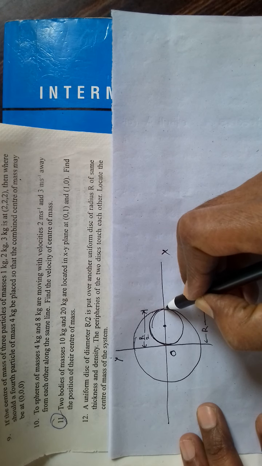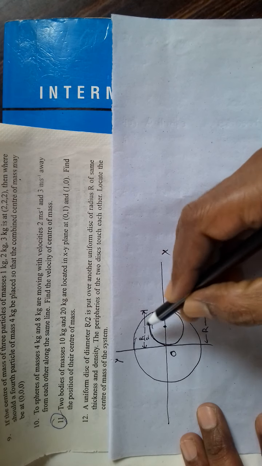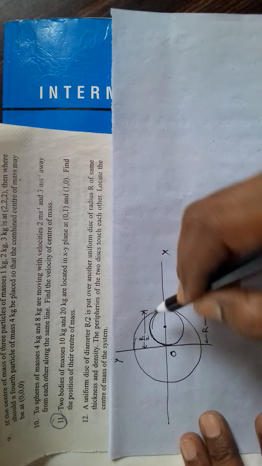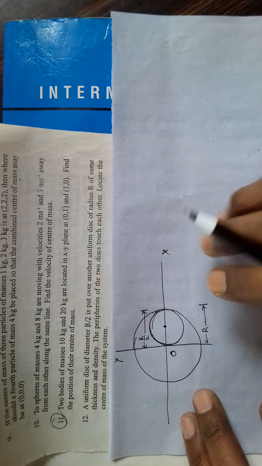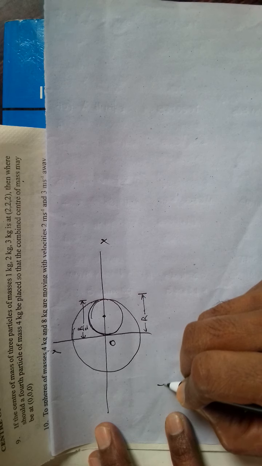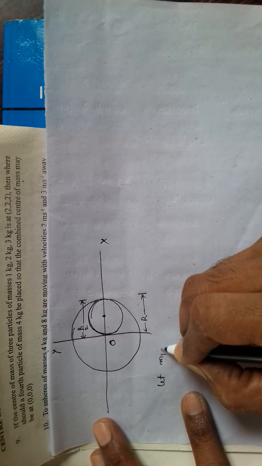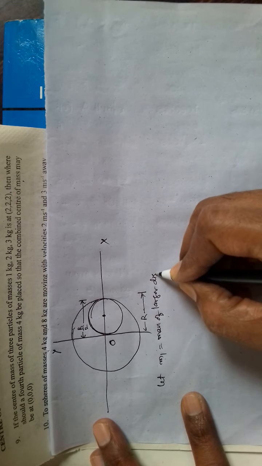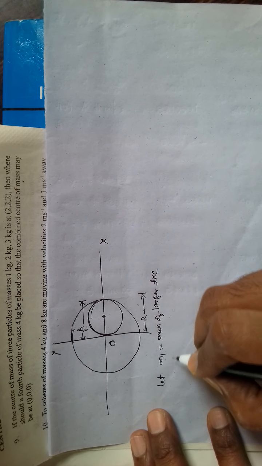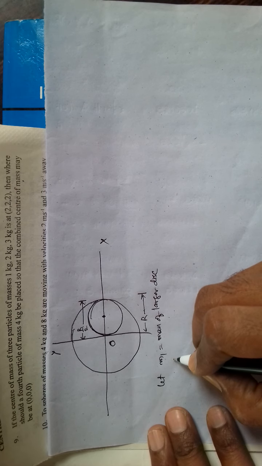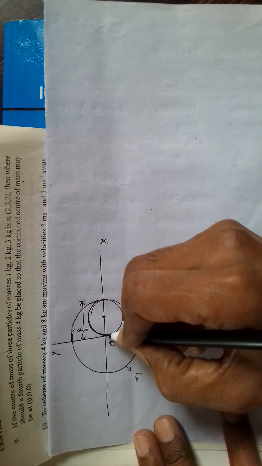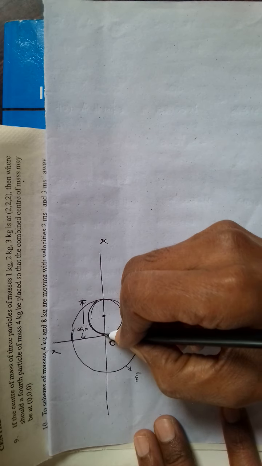Now we have to find, so the smaller disk is placed over the larger disk. Now we have to find the center of mass of the combined form. So let M1 be the mass of the larger disk and its center point. So this is M1. This is having mass M1 and this is its center point.